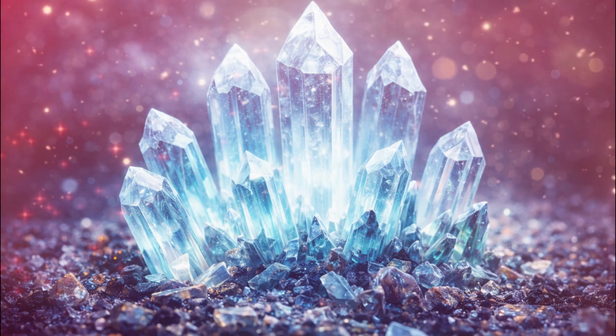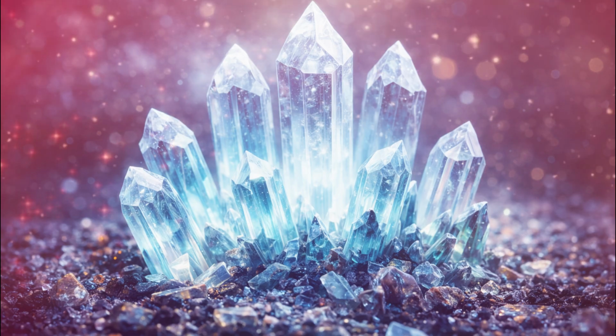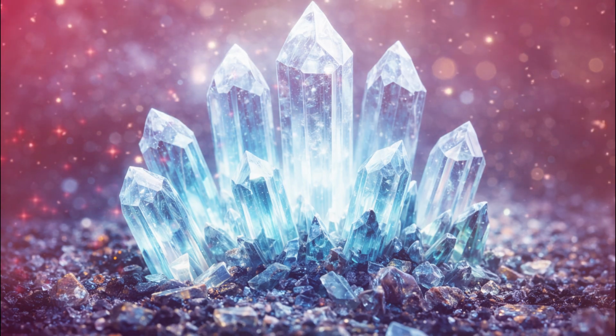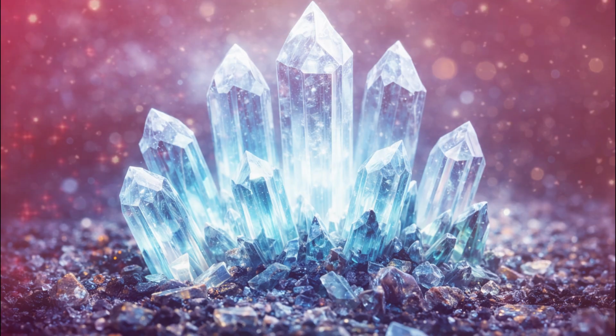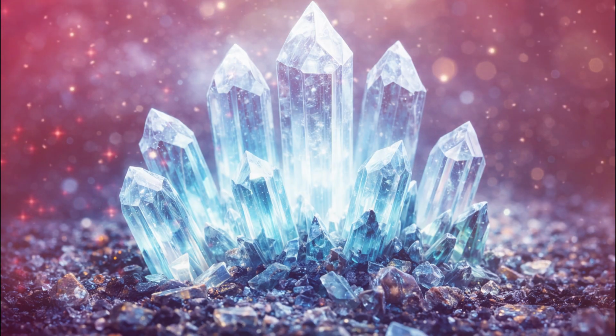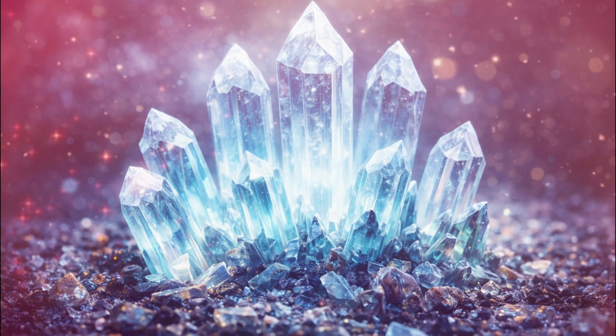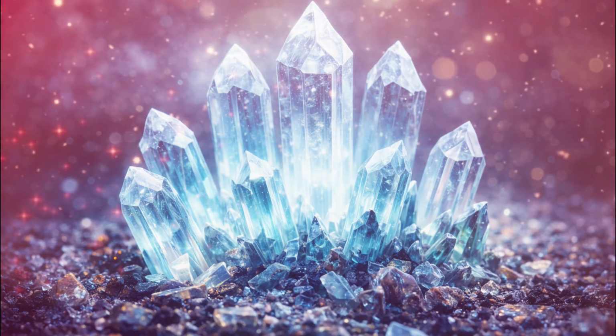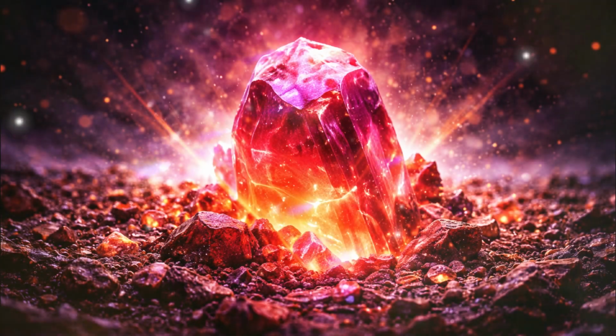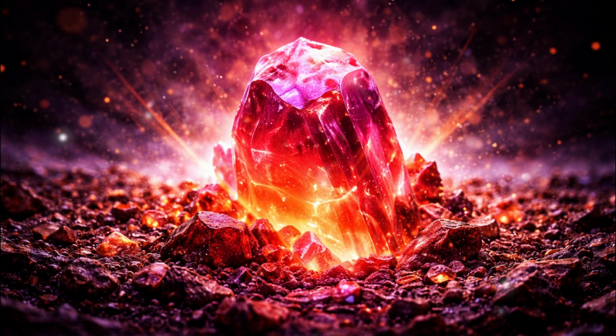These forms often display banded patterns resulting from rhythmic deposition of silica. Agates form when silica-rich fluids deposit layers within cavities, producing concentric bands. Each band represents a stage of crystal growth influenced by changing conditions. The resulting patterns reflect the steady, layered formation of microcrystalline quartz.